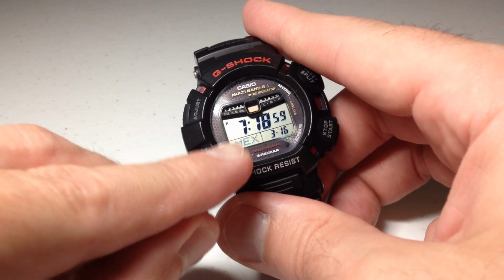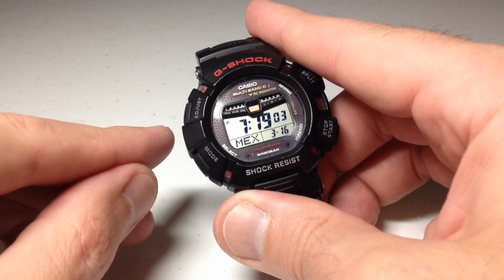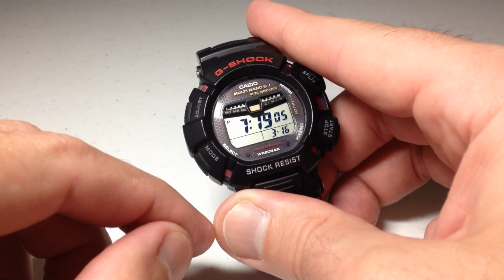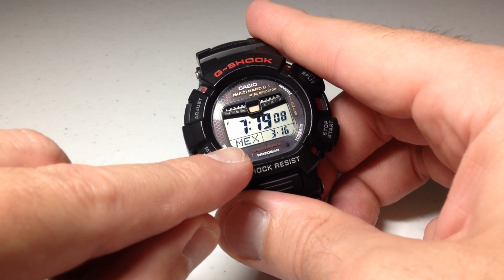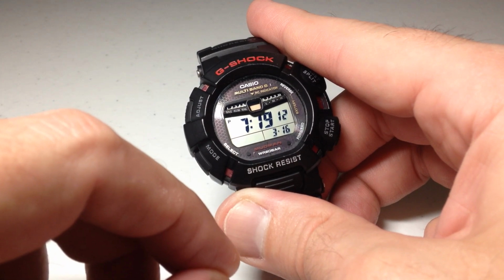This is really key. You want to make sure your home city is set correctly because if it's not, your DST settings can be off as well as your world time settings can be off. Mine is actually set correctly. Mexico is the closest home city to my location.